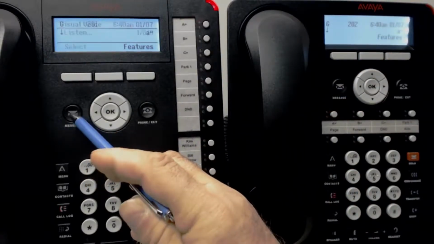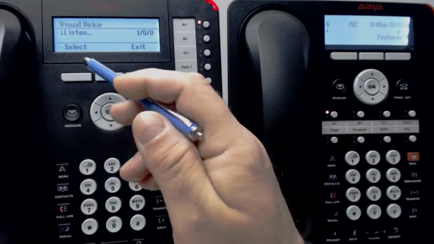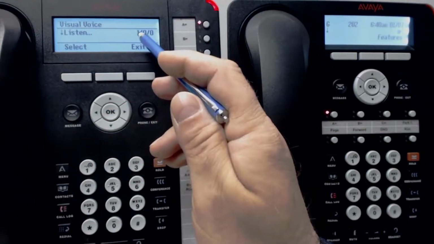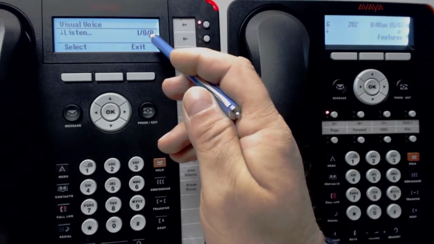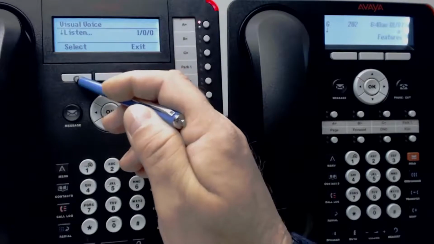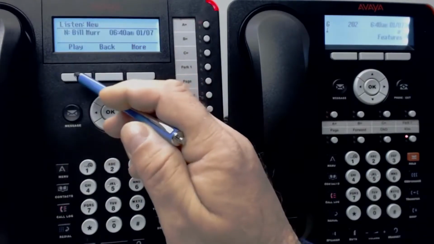our voicemail button, we'll be able to see that under Listen, which is Kim's personal voicemail, there's one new message, 0 old messages, and 0 saved messages. So let's select the Listen. We have one new message. We'll select that. And now we can play it back.